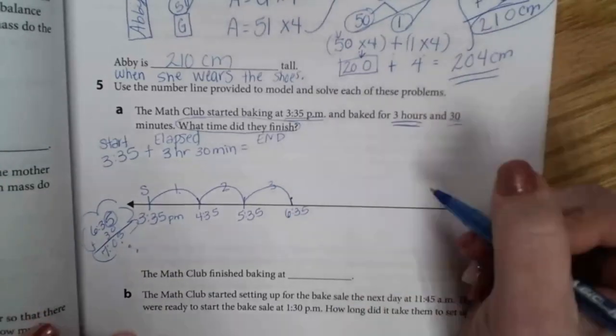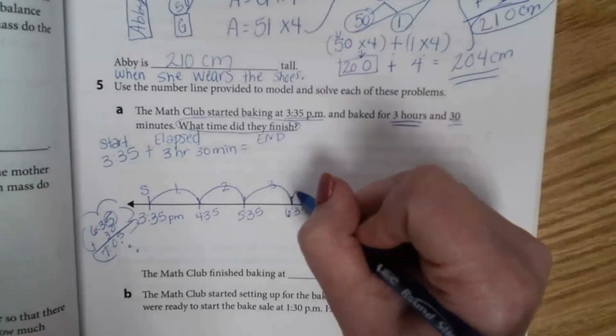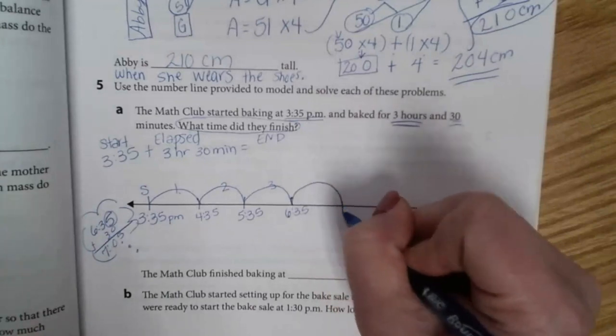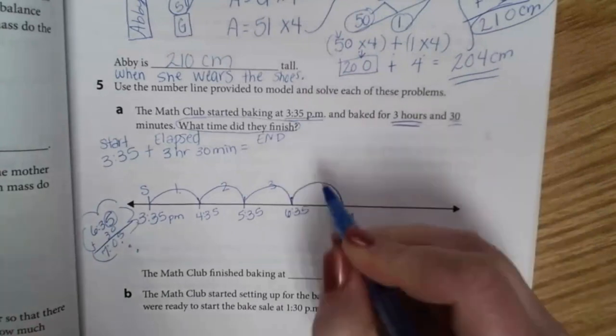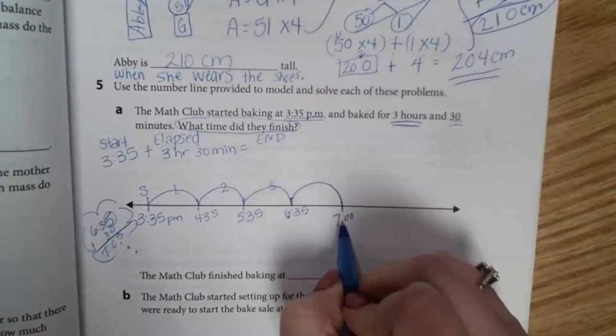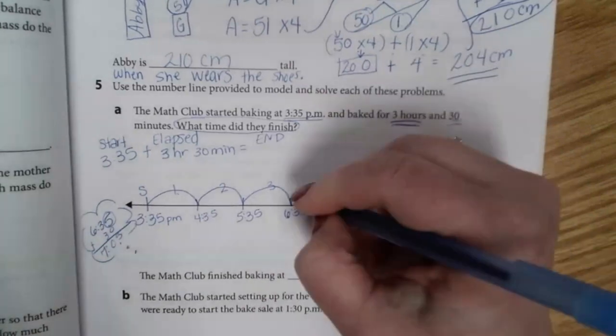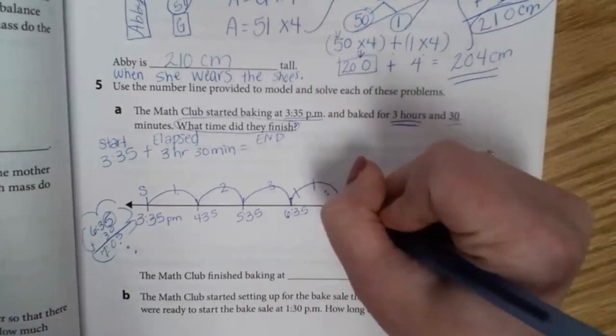But to break it down for a number line, I'm going to jump just to 7 o'clock. And so when I think about 7 o'clock, I think 6:35 to 7 o'clock. Well, I've got 45, 55, 56, 57, 58, 59, 60.